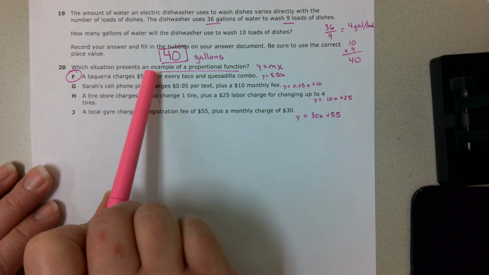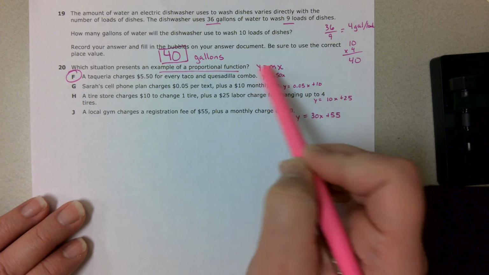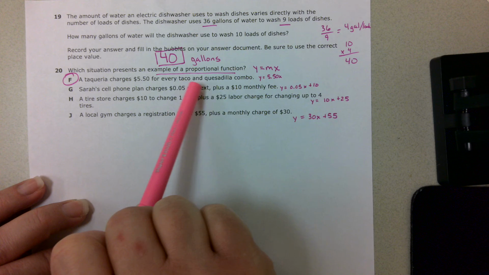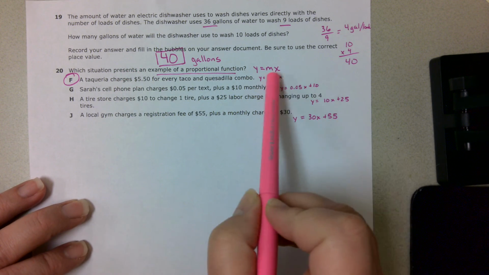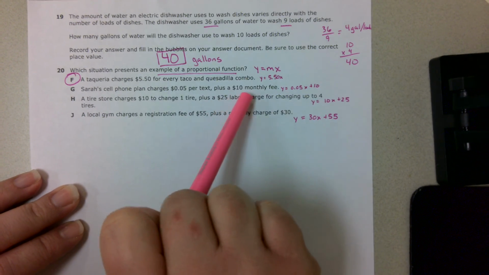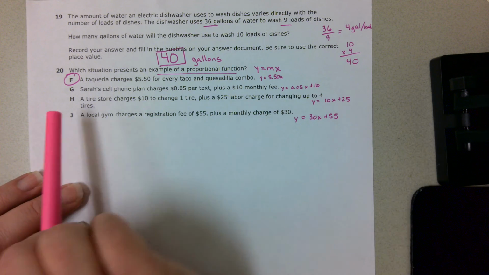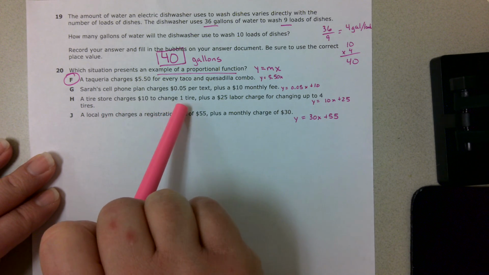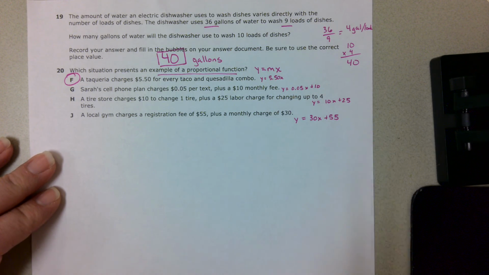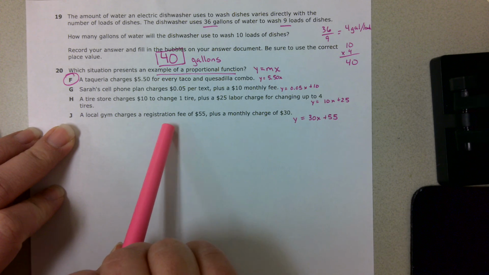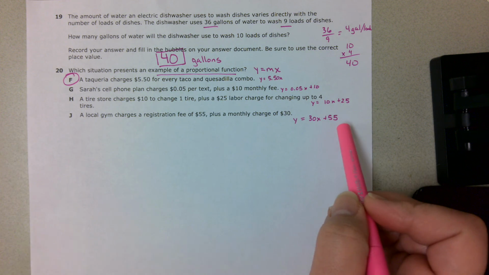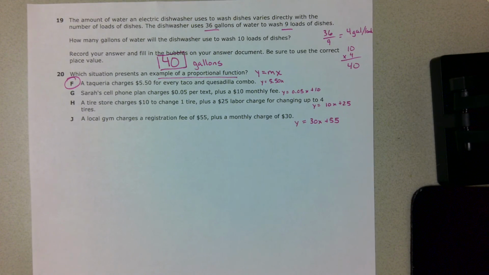Last one, which situation represents an example of a proportional function? So proportional, we should not see anything added or taken away. A taqueria charges $5.50 for every taco and quesadilla combo. So it's just the $5.50 charge per, so that one works. Sarah's cell phone plan charges 5 cents per text plus a $10 monthly fee, so that fee makes it non-proportional. A tire store charges $10 to change 1 tire plus a $25 labor charge for changing up to 4 tires, so that $25 labor charge makes it non-proportional. And then a local gym charges a registration fee of $55 plus a monthly charge of $30. So it's $30 per month, but that additional $55 registration fee makes it non-proportional. So the correct answer was F.